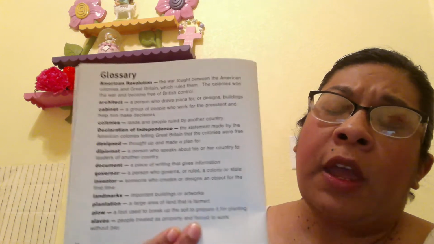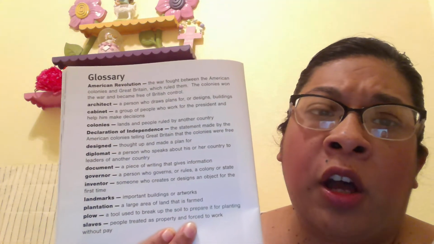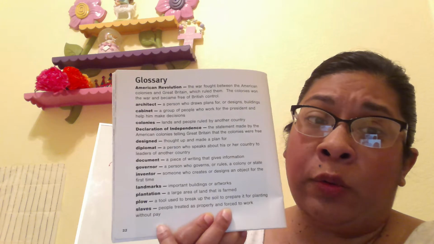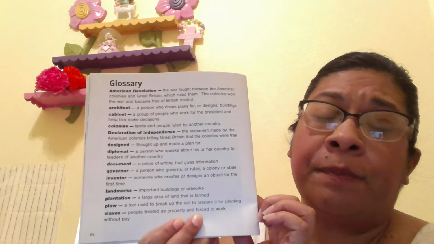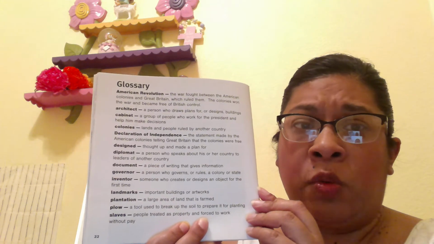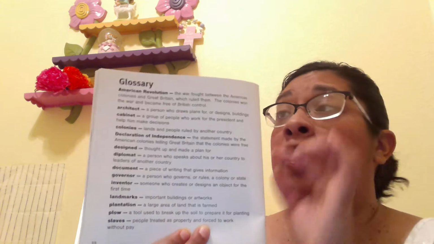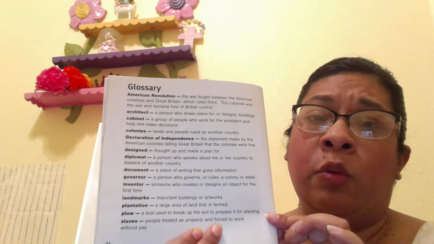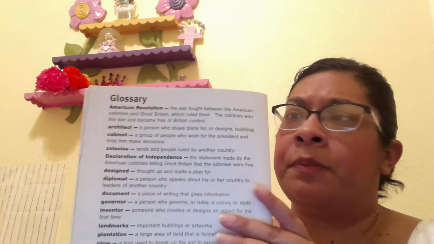Now, another important text feature is located in the back of the book. And this text feature is what we call a glossary. And remember, a glossary is located at the end. It has a list of words. Oh, remember those were bolded words? And it gives you the definition of that word. So if ever you have a word you don't know, it's bolded, look back to the glossary and it gives you the meaning of the word. It's like a tiny little dictionary. Okay.